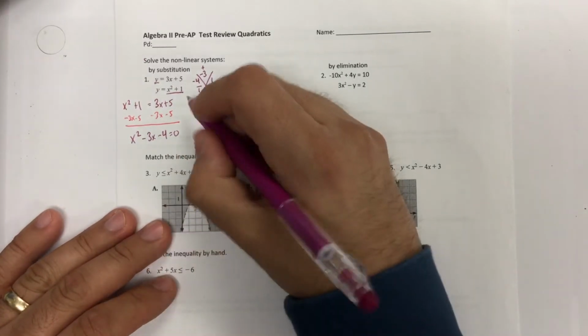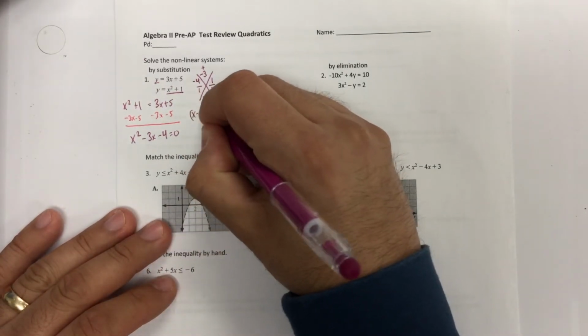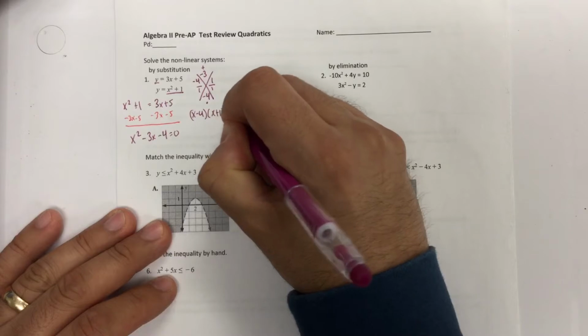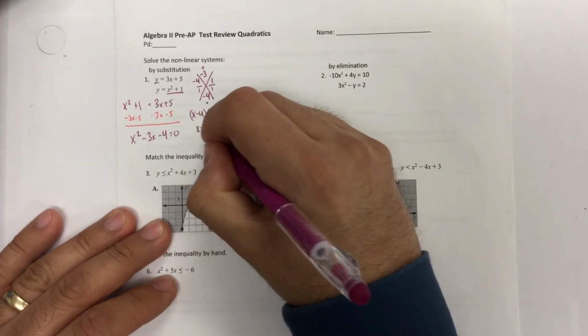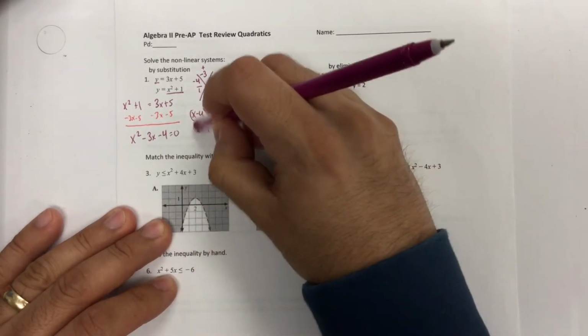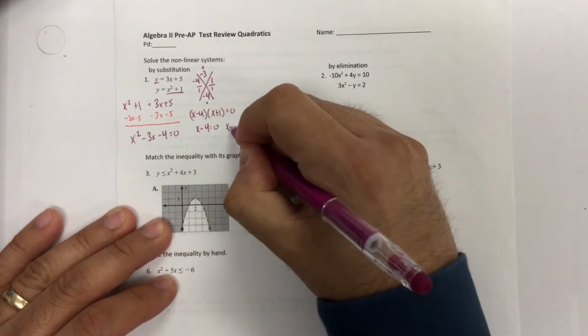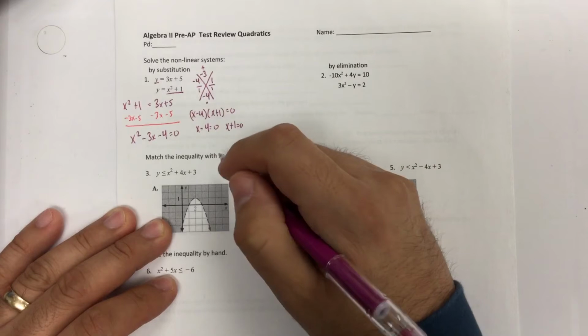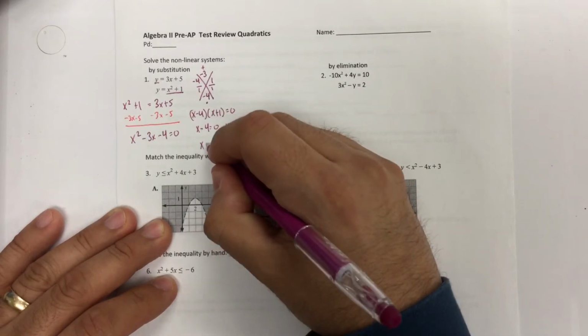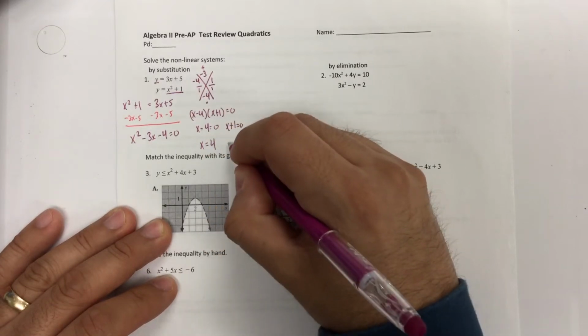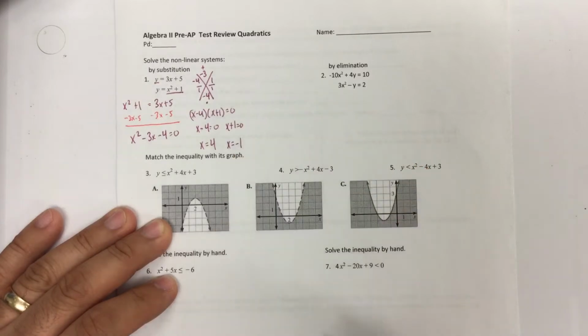So my factors are x minus 4, x plus 1, set equal to 0. Then you're going to set each factor equal to 0. So x minus 4 equals 0, and x plus 1 is equal to 0. When you solve it, I add 4, so x is equal to 4, and this one I subtract 1, so x is equal to negative 1.